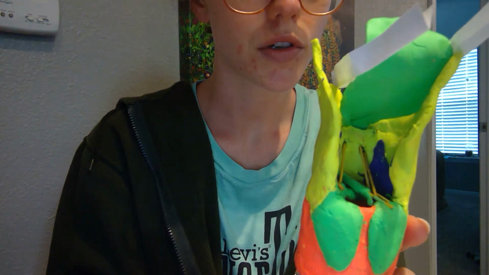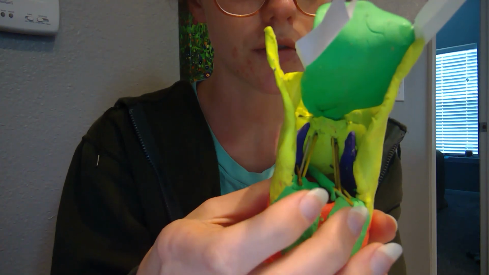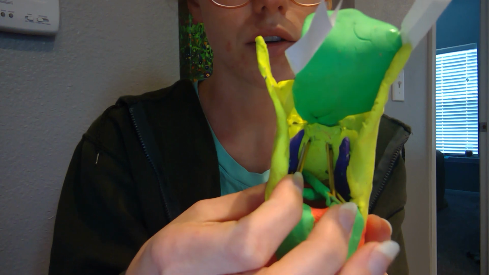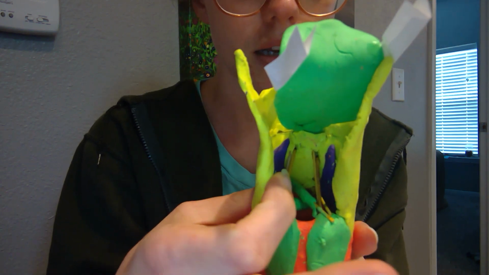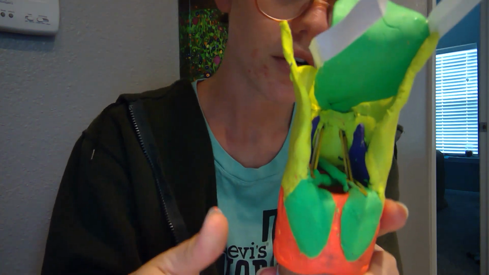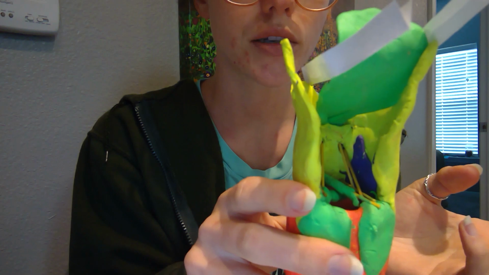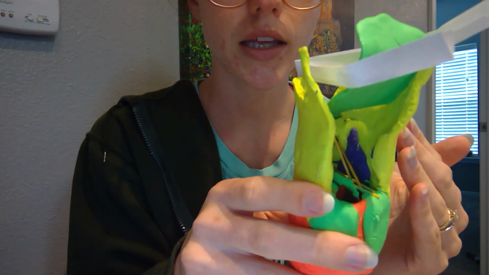The transverse arytenoid fibers start from the posterior surface of the arytenoid cartilage on one side, and then they insert into the corresponding surface of the other arytenoid cartilage. So when this contracts, it draws each arytenoid cartilage together.